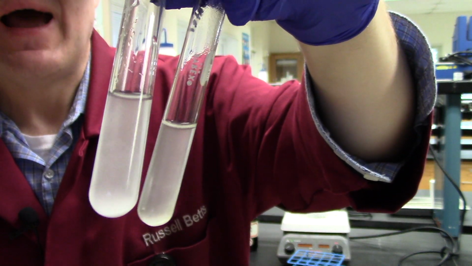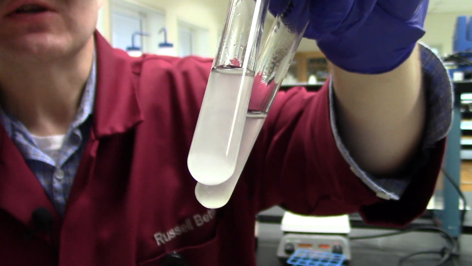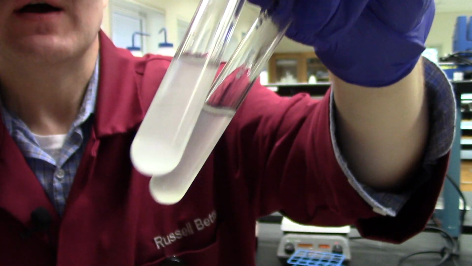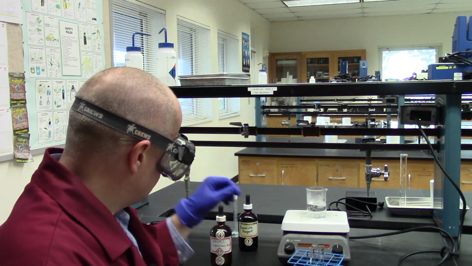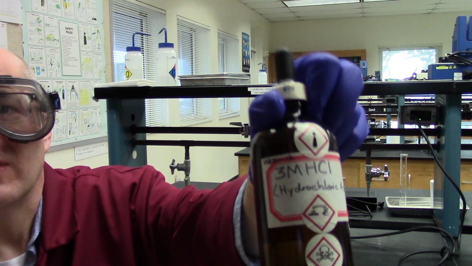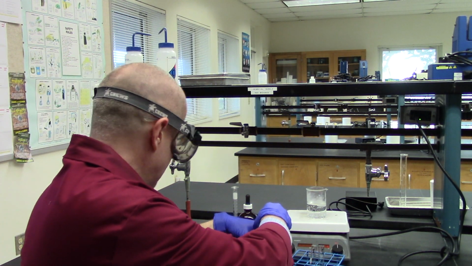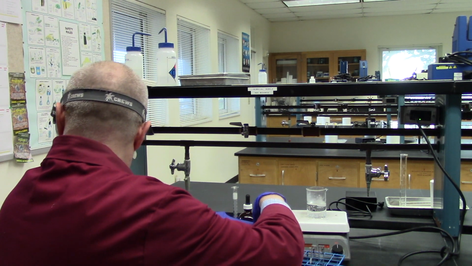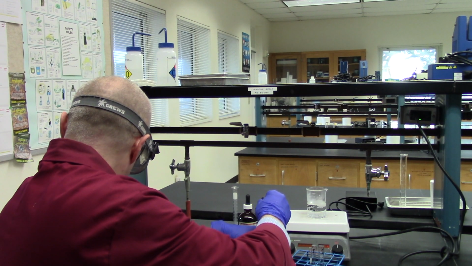So now we're going to add acid to one, water to another, and we're going to do what's called a hydrolysis reaction, or we're going to see what happens when we do a hydrolysis reaction. So let's do that. So here is my 3 molar hydrochloric acid. I'm going to add that to the one labeled acid. I think it says 3 drops. So I'm going to do 3 drops. Actually, it's 5 drops.